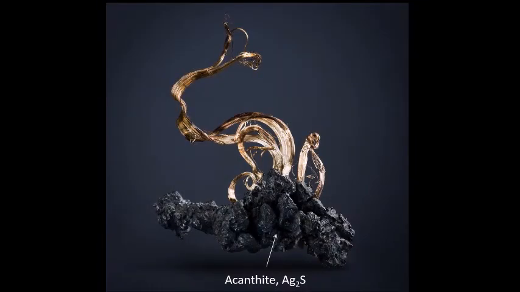So our hypothesis, based on all of these observations for how wire silvers are growing, has to do with a very unusual property of acanthite. Although acanthite is a solid, silver ions can move through the solid at rates that are much, much greater, orders of magnitude greater than normal diffusion. And this process is known as ion conduction.